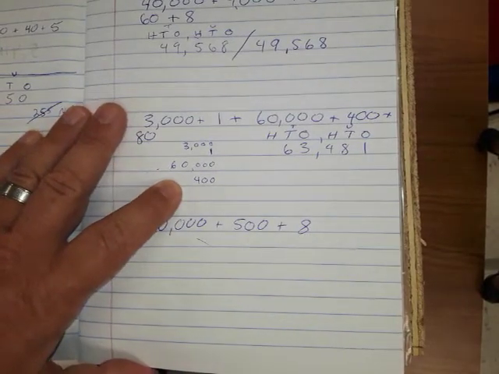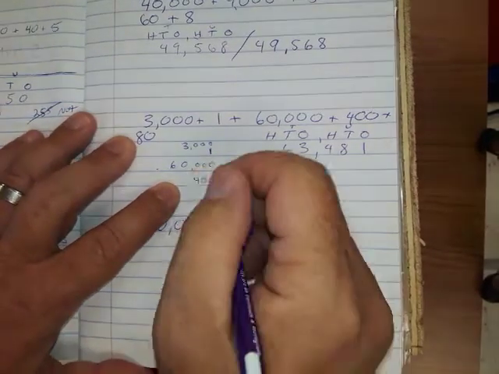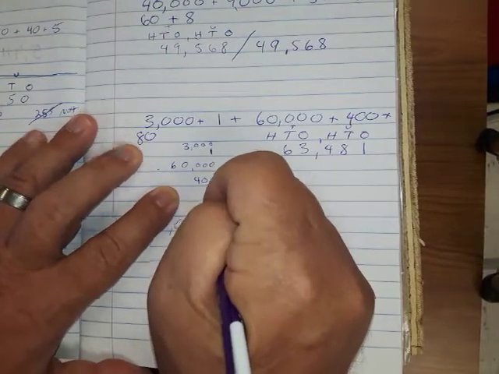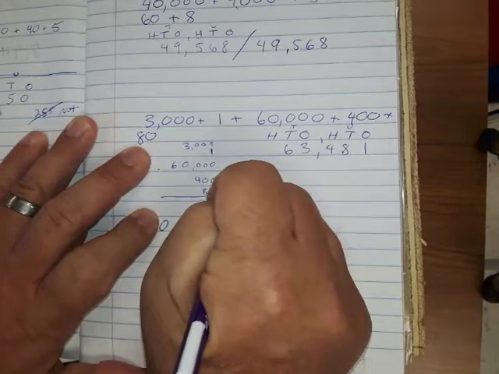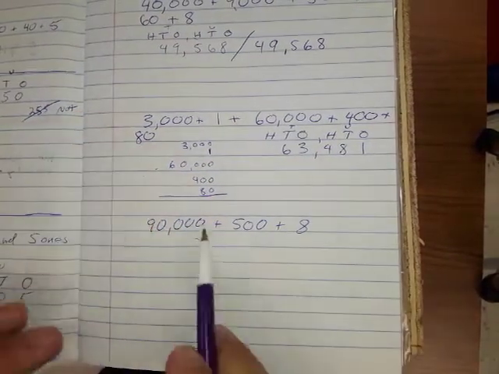Okay, and then I have my 8 in the tens place. So there's a 0 in the ones place, an 8 in the tens place. Do you see how my place values are all lined up right there? Okay, we're going to do that same thing on this one.